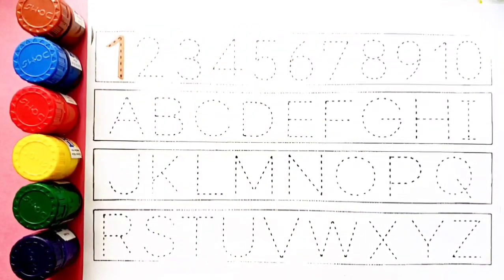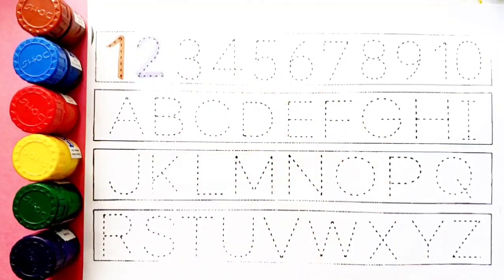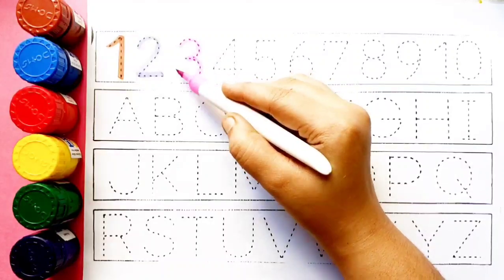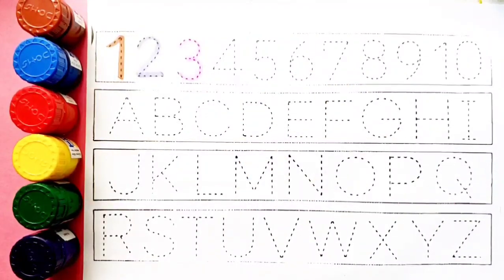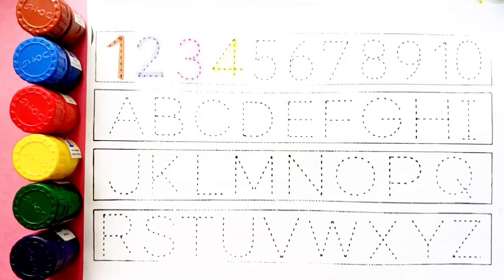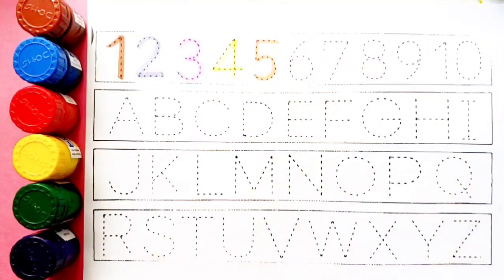Brown color, number 1. Purple color, 2. Pink color, 3. Yellow color, 4. Orange color, number 5.